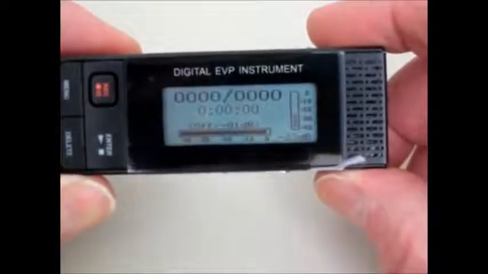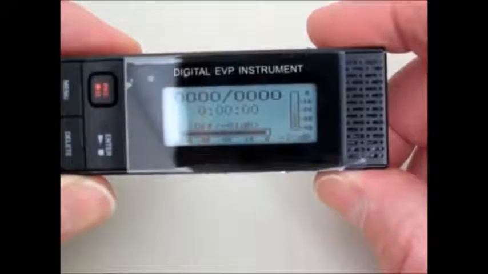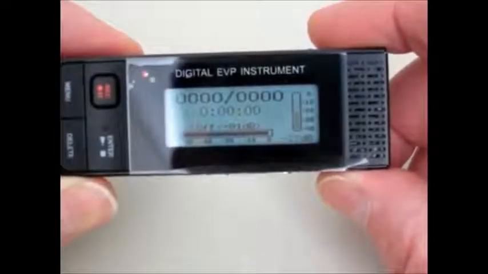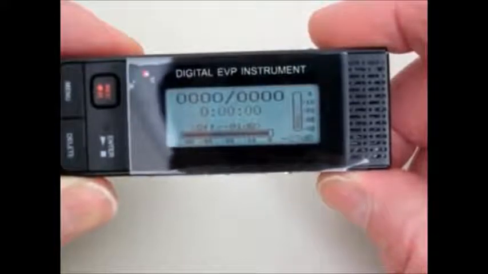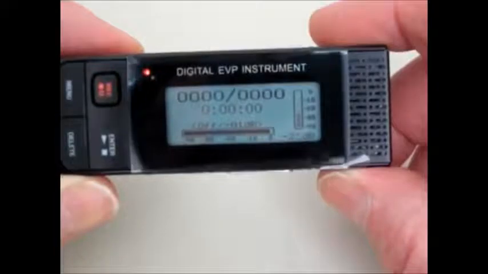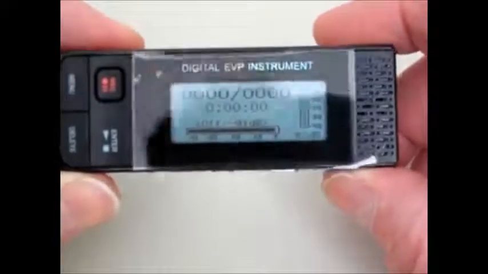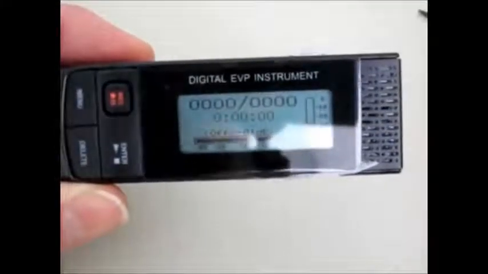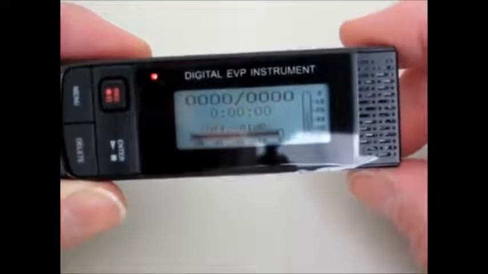Now, despite the fact that it says negative 40, that's actually a very small value. So we have to adjust our EVP threshold or set point at a higher level. On the bottom is a horizontal bar graph. This horizontal bar graph right here also depicts dB settings.